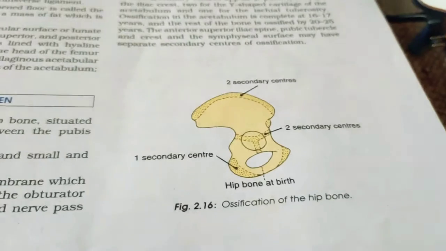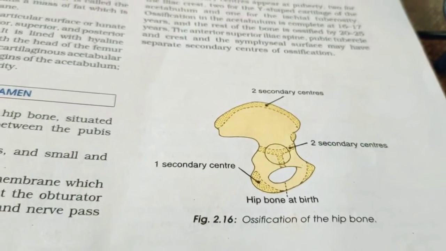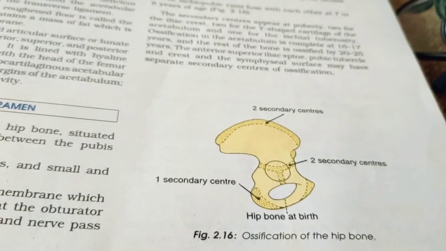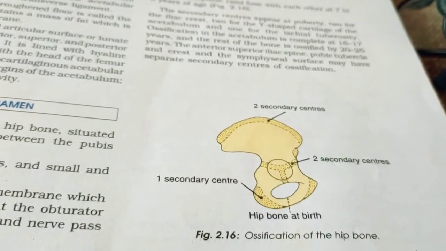So let us understand its ossification by this diagram. You can see this is the ossification of the hip bone. The hip bone ossifies in cartilage mainly from 3 primary centers and 5 secondary centers.